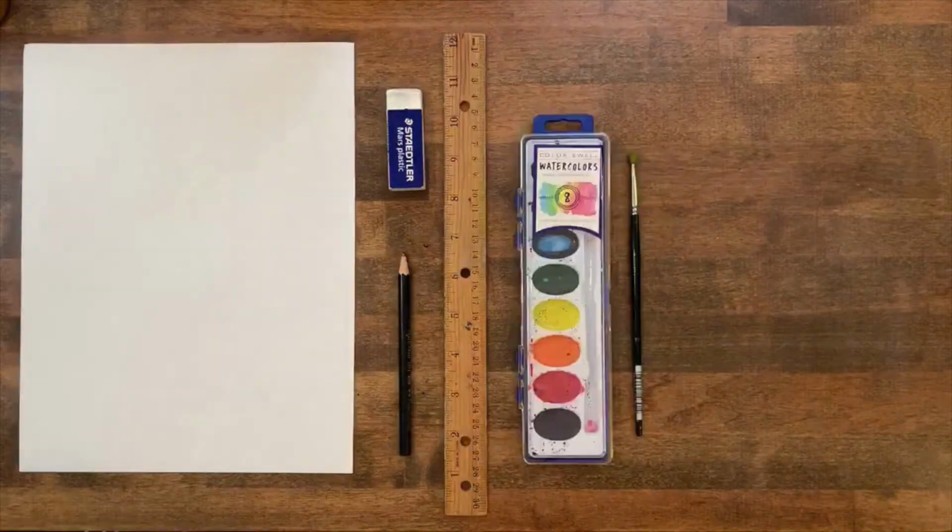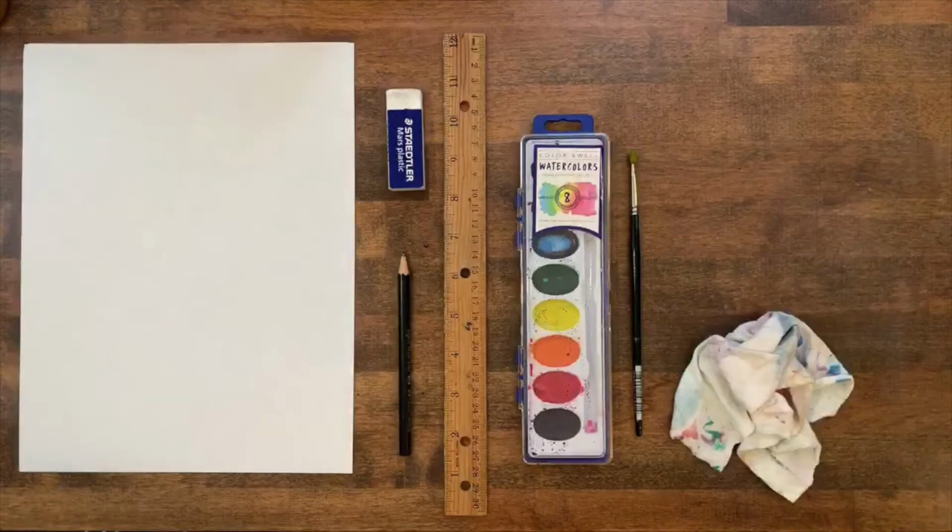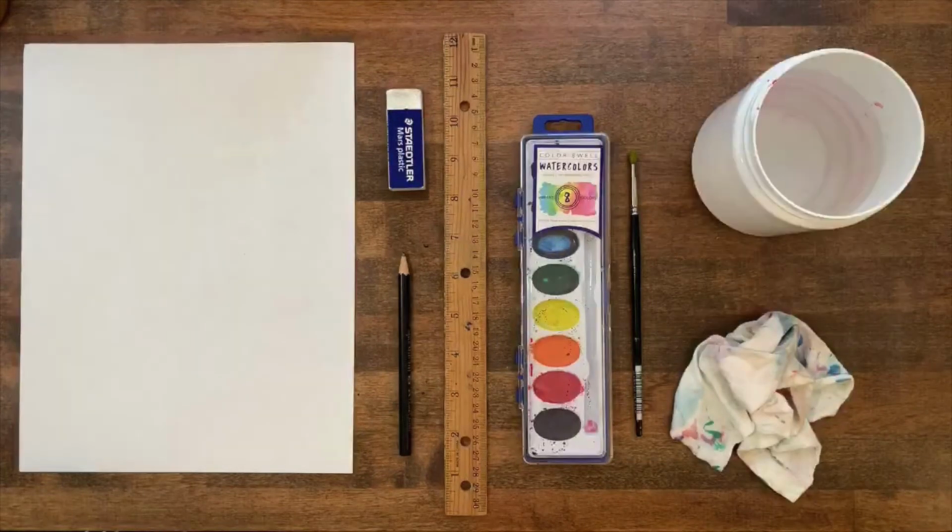For this project, you're going to need the following supplies: a couple pieces of white paper, a pencil, an eraser, and a ruler. You'll also need something to color with. I'm going to use watercolor paint, but you can choose crayons, colored pencils, markers, oil pastels, whatever you have in your house. If you are painting, make sure that you have a paintbrush and a rag or paper towel and a cup of water.